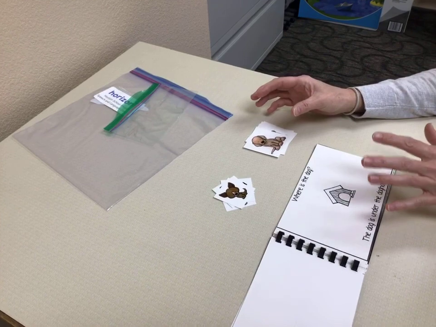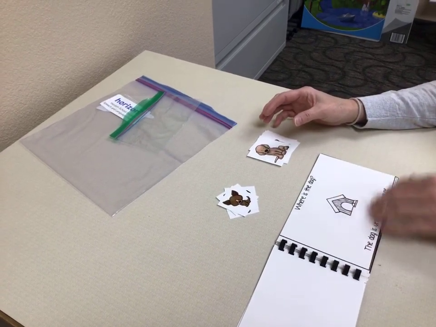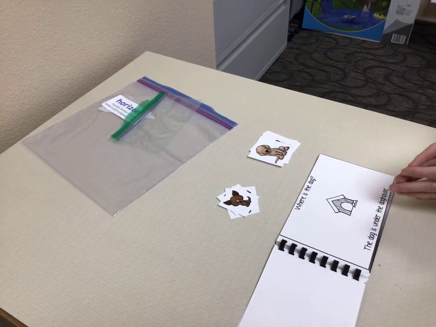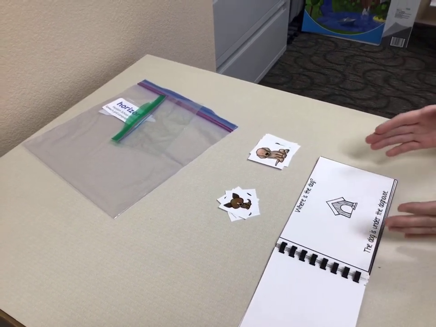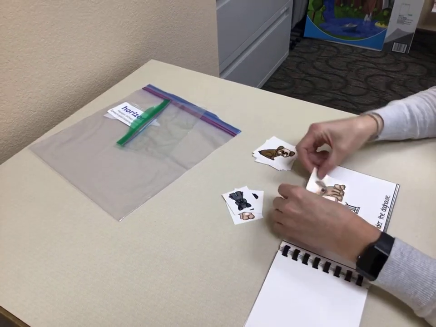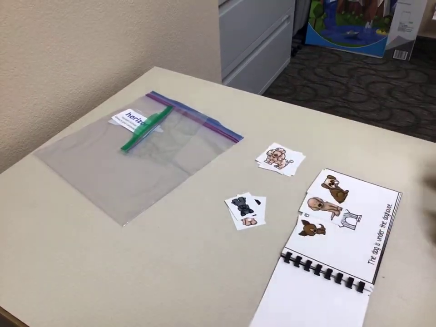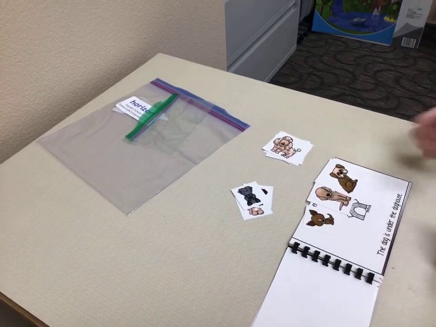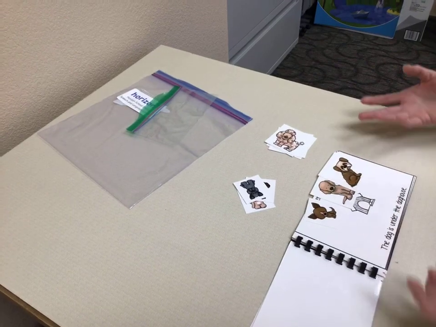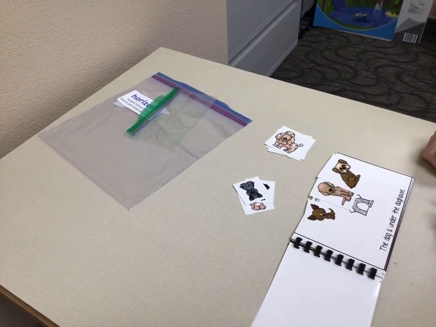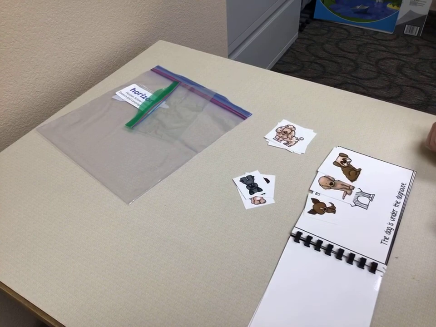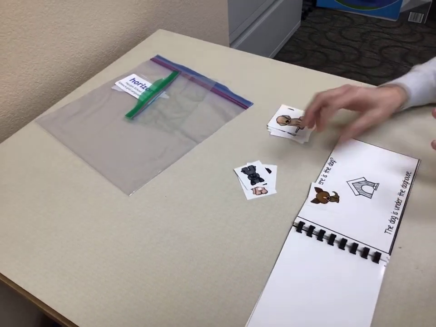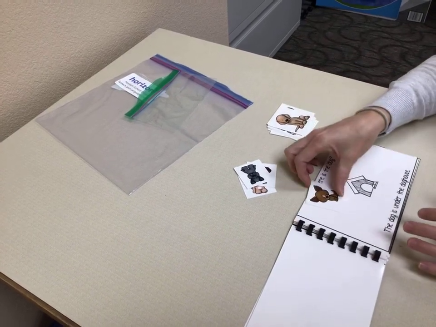And then again, they can put more than one dog on the page if they want. It doesn't have to be so directed that they can only put one dog per page. If they want to put a few dogs over the doghouse, that's great too. And then you're just talking about, oh, there's 3 dogs over the doghouse, and then you can add in counting if you wanted. So again, it just shows you how much language you really can add into some of these activities. So feel free to, as the children get better, add in some things.